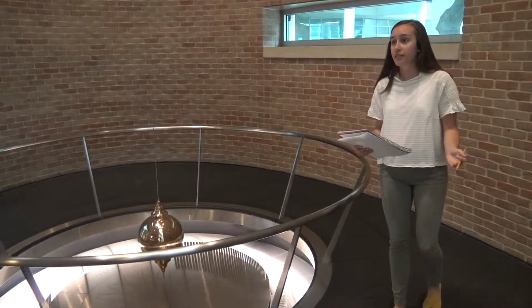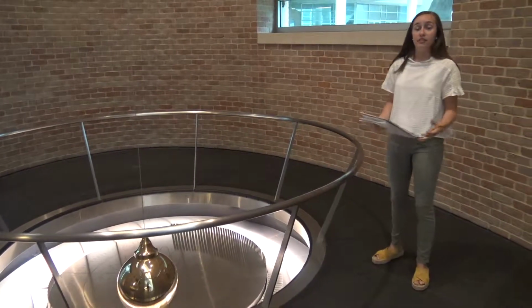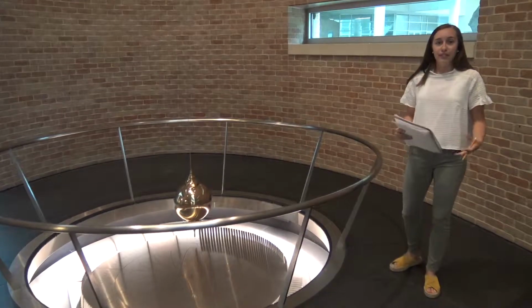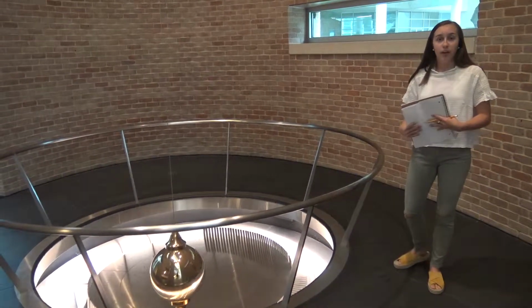If you think about this in degrees, there's 360 degrees in the circle. In 24 hours, that's about 15 degrees of rotation per hour.